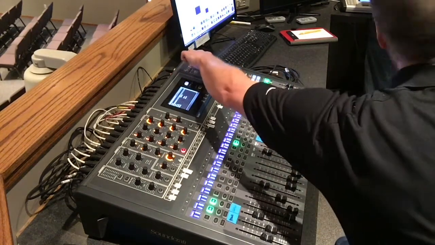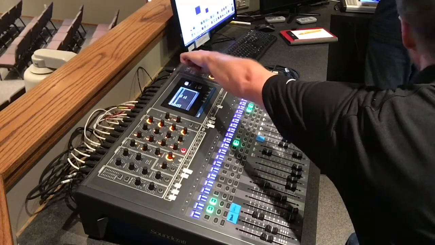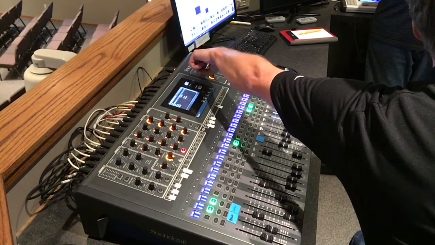Because right here, you've got some slots here. The first one is just for power. You can plug your phone in and charge it or whatever.